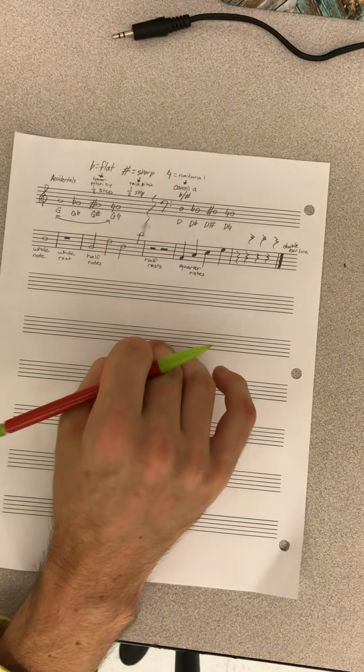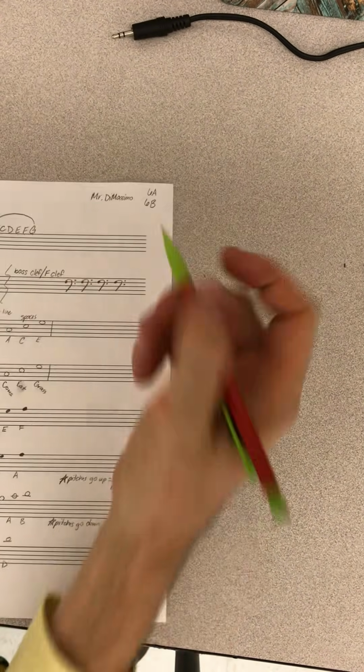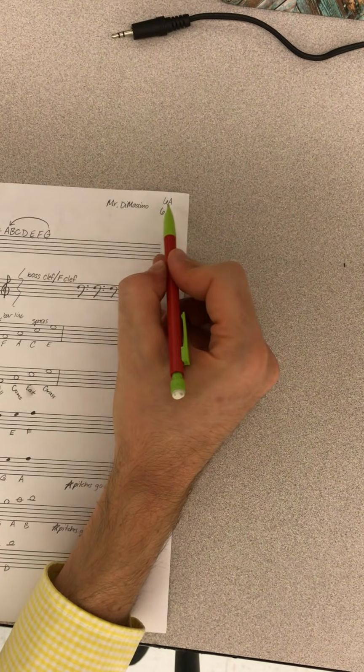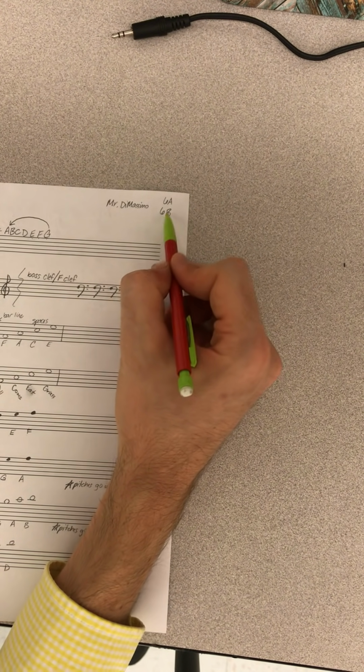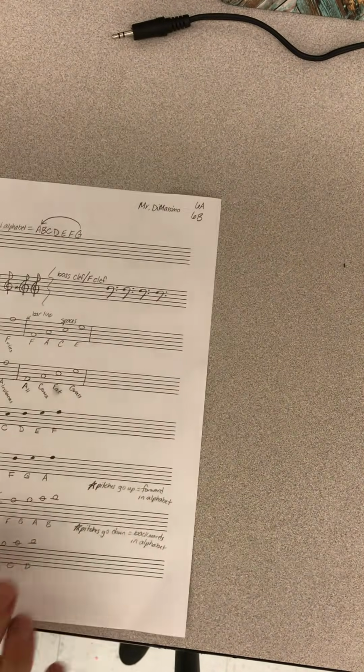Before you go, you're going to give this back to the substitute. So name at the top, class period 6A or 6B. 6A is the first elective class, 6B is the last class, the brass class right there. Nice work.